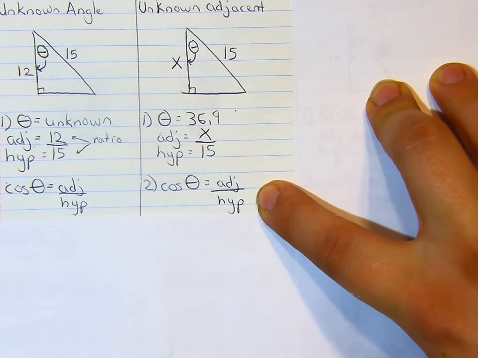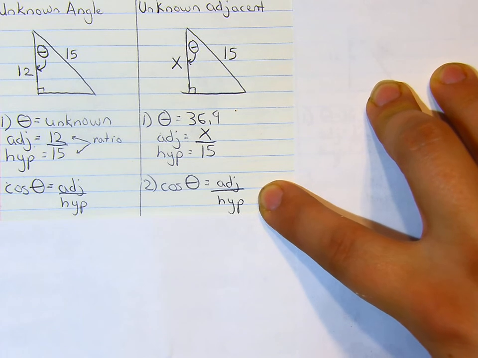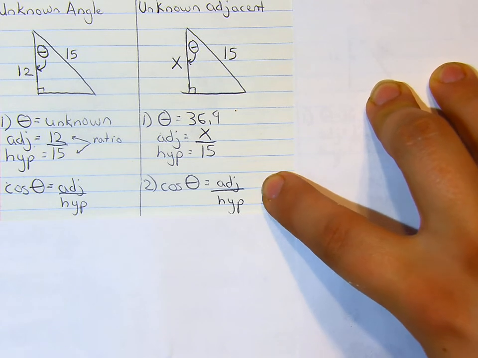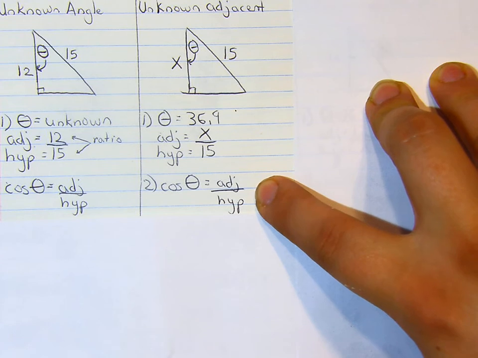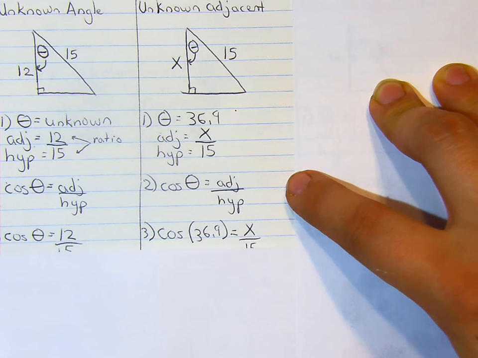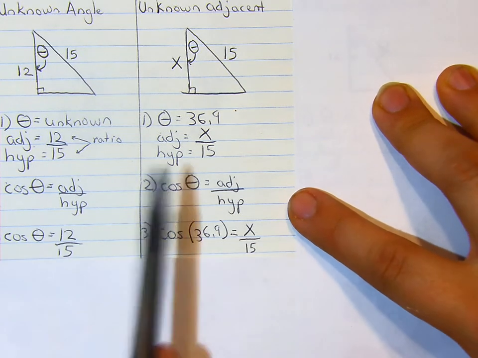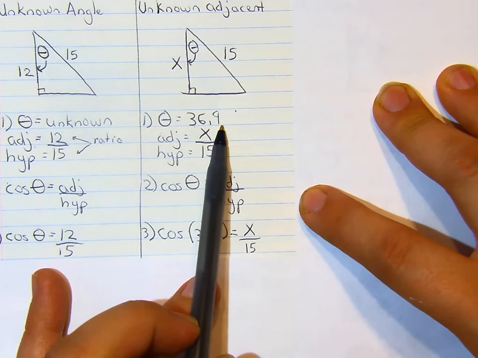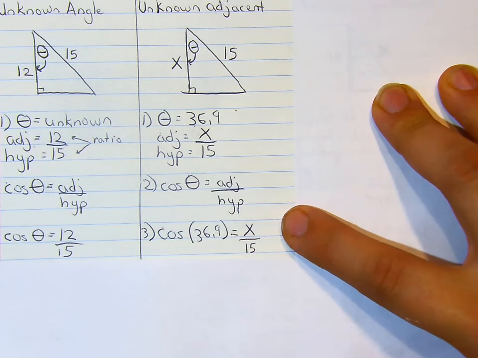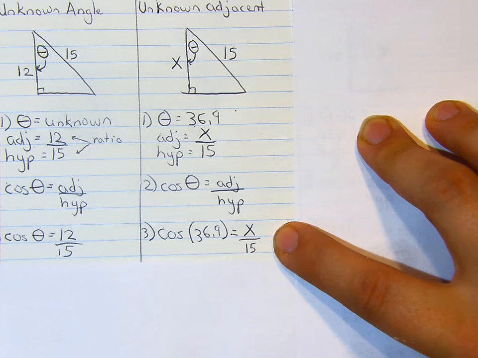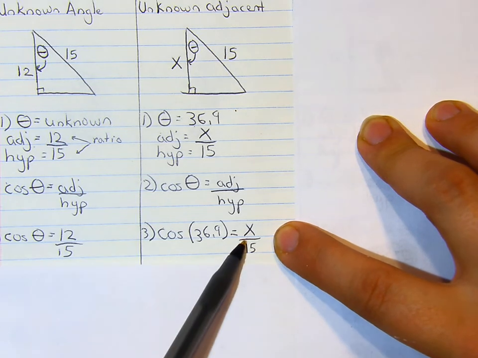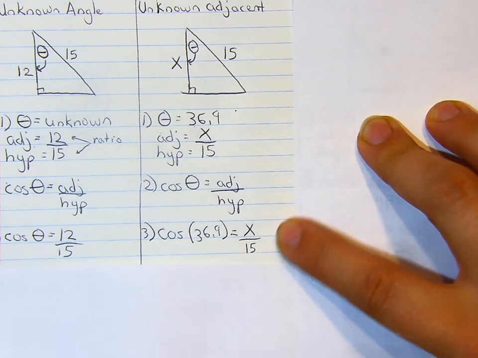So with each trig formula, you have to say, well, am I working with opposite and hypotenuse? No. I'm working with adjacent and hypotenuse. Yes, so I'm going to have my cosine. So I'm going to plug it in. Cosine of my theta, which was 36.9, equals x divided by 15. So using proportions, I'm going to multiply both sides by 15.